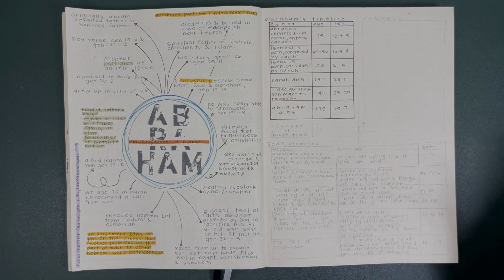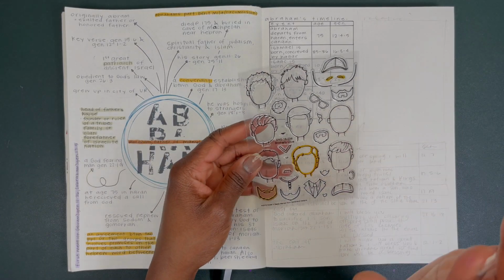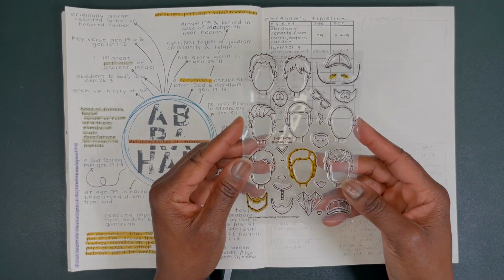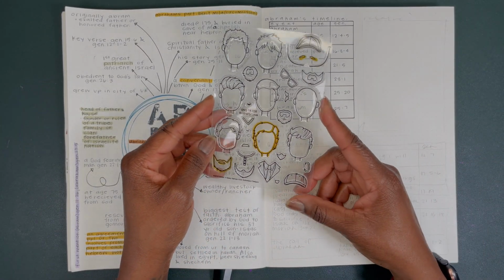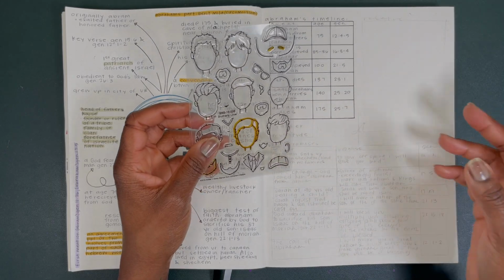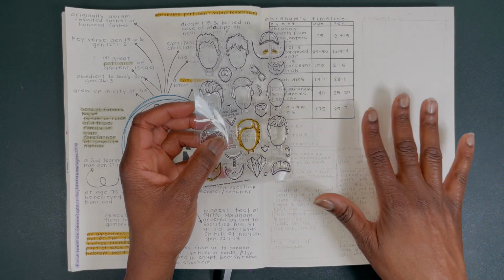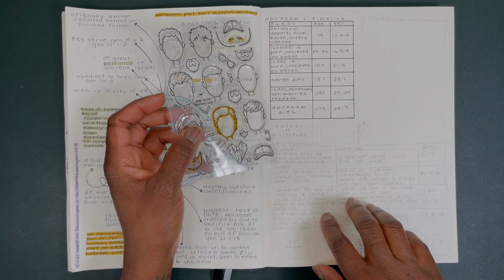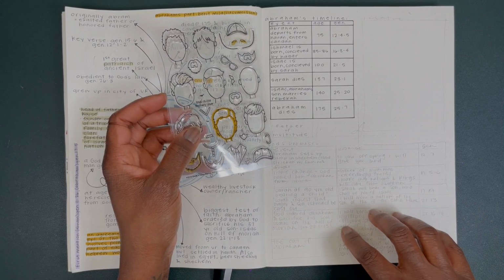Okay, so I wanted to use these stamps, which I use pretty much all the time from Creative Worship Stamps over on Instagram. Her shop is linked in her bio. To decorate just a tad on this side of the page, and then I'll go into this next chart that I created.